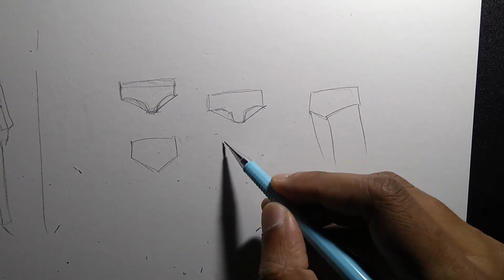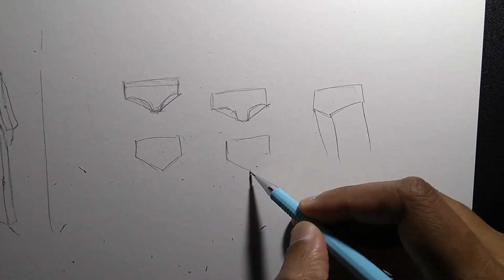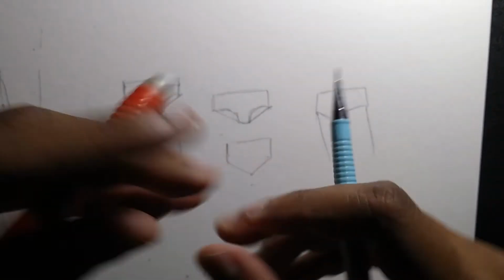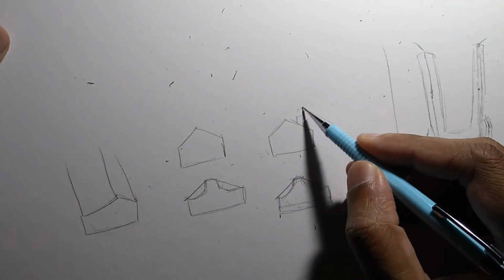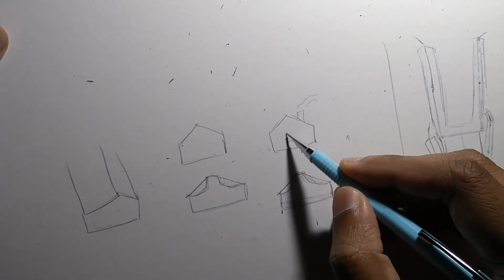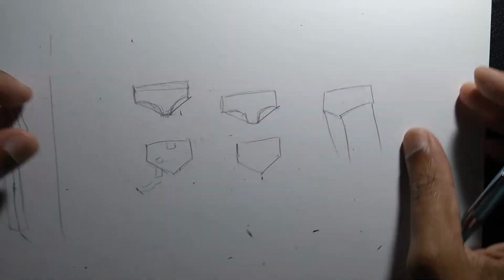Yeah, let's go with this shape. Like a house, but upside down, right? You see that? So yeah, like a house, but upside down, okay?